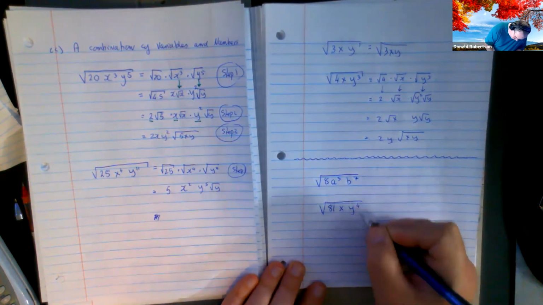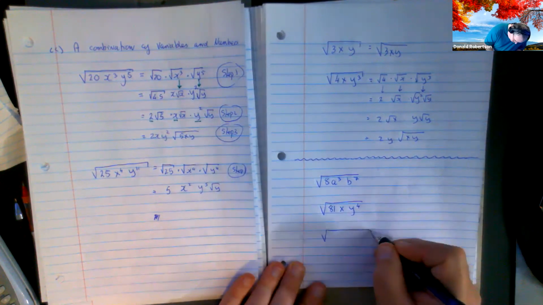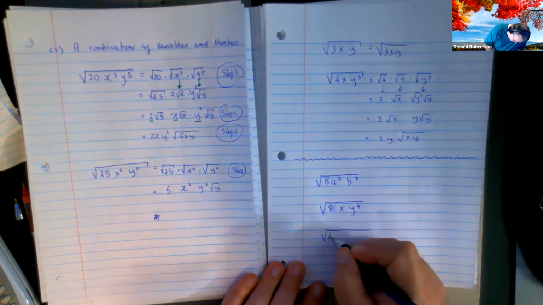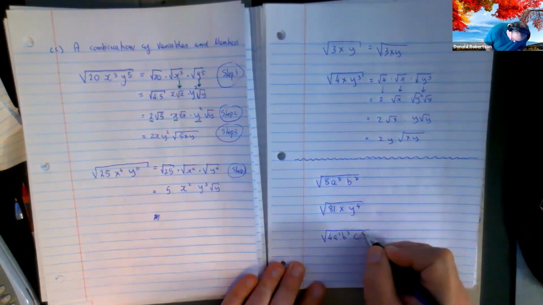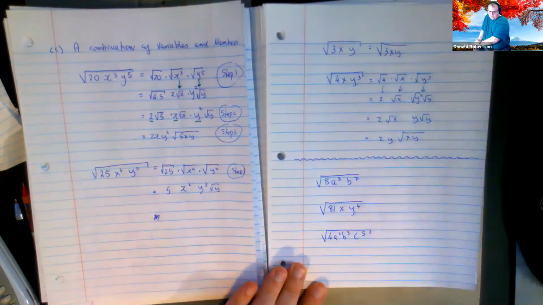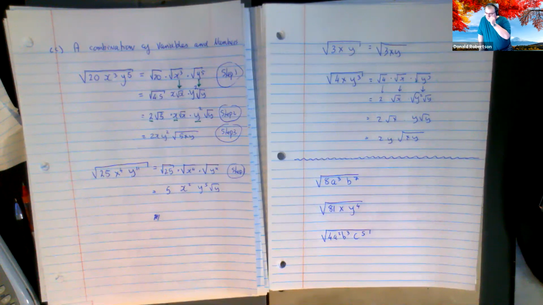Here's my second one. And that's my last one. I'll just have it kind of open-ended for a little while. Simplify as many of those 3 as you can.